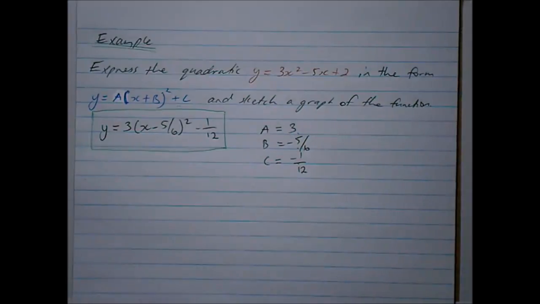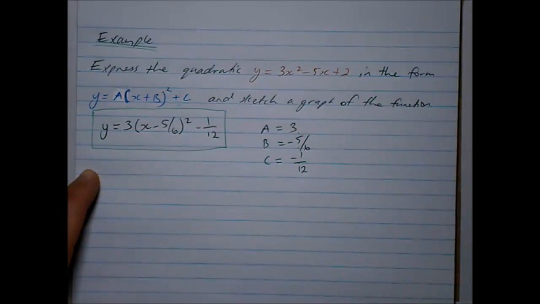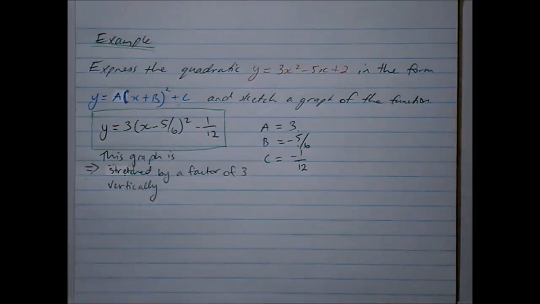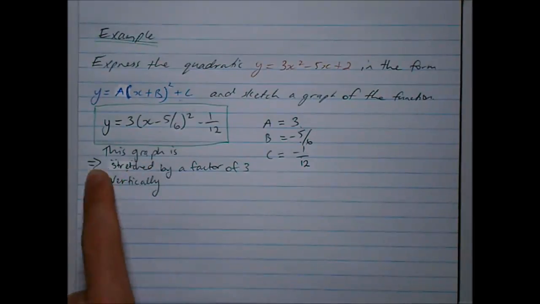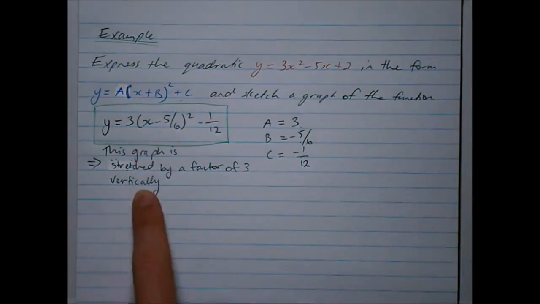The first statement I'm going to write is: a stretches the graph by a factor of 3. I've also added this little header up here as a bit more communication, just saying this graph is, so then we can make these statements all shorter down here.